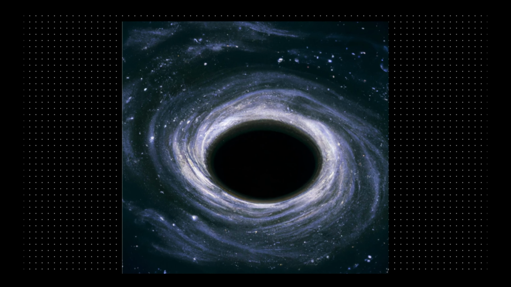Inside the event horizon, the gravitational forces are so strong that nothing, not even light, can escape. As a result, black holes are invisible, since we can't see anything that doesn't give off light. However, we can detect the presence of a black hole through its effects on other objects around it.